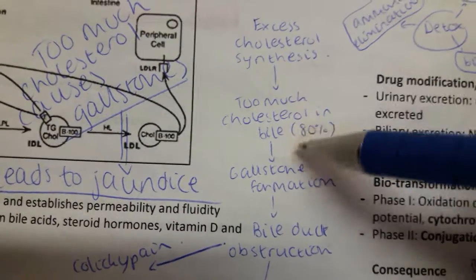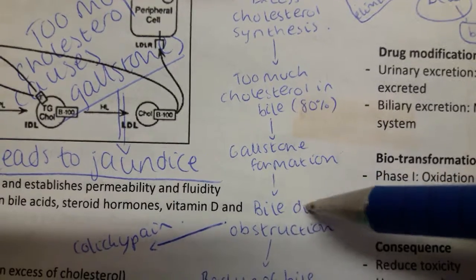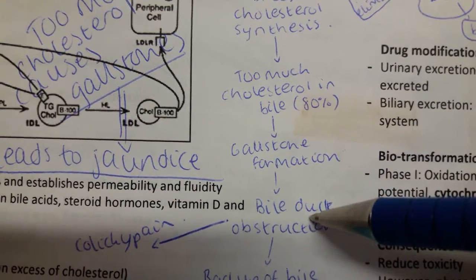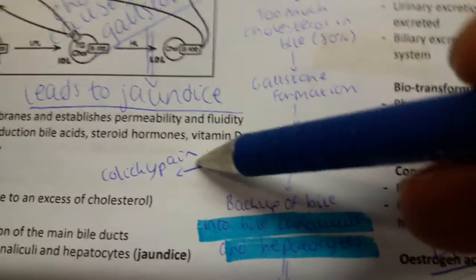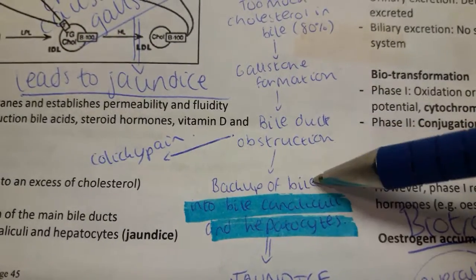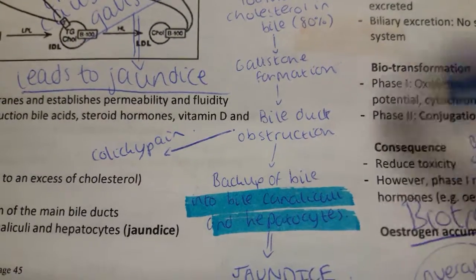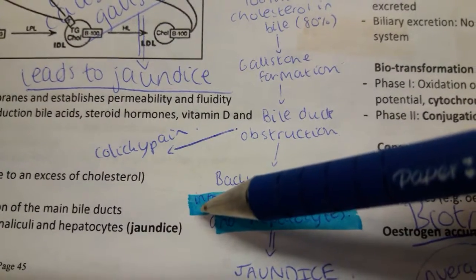And what happens is this obstructs the bile duct. When you obstruct the bile duct, you get colicky pain. Colicky means it comes and goes, and it's very severe colicky pain. And you also get a backup of bile back into the liver, into the bile canaliculi and the hepatocytes.